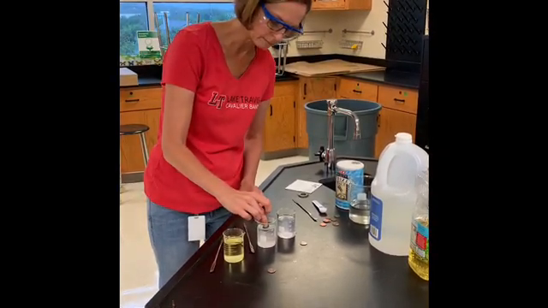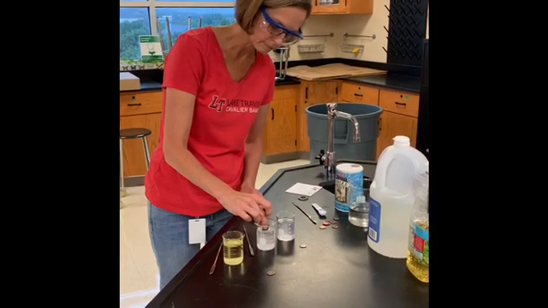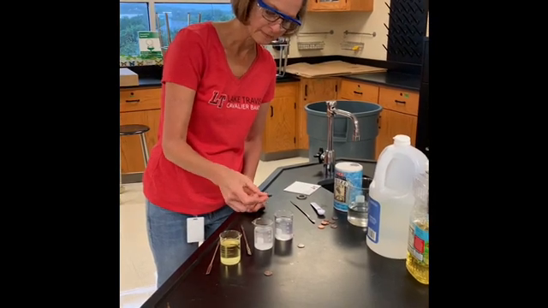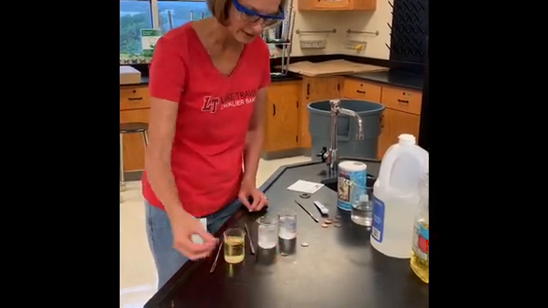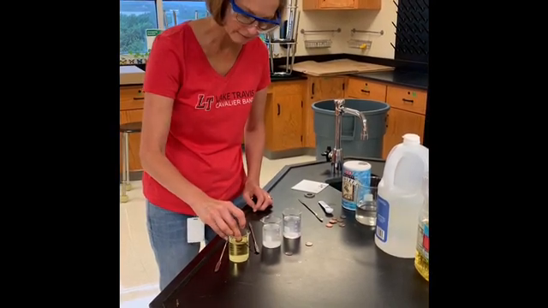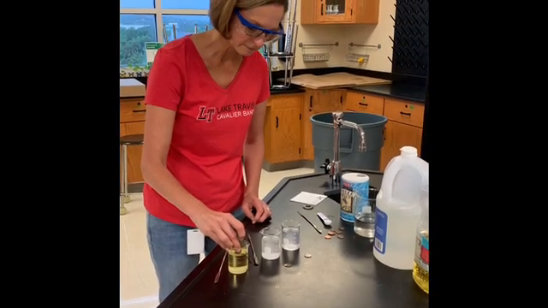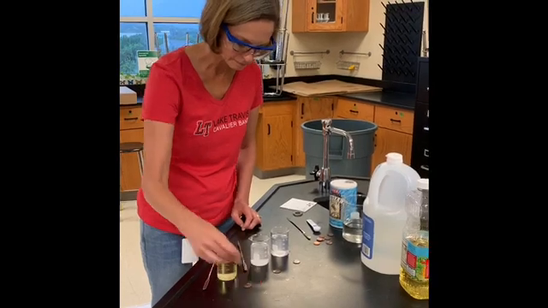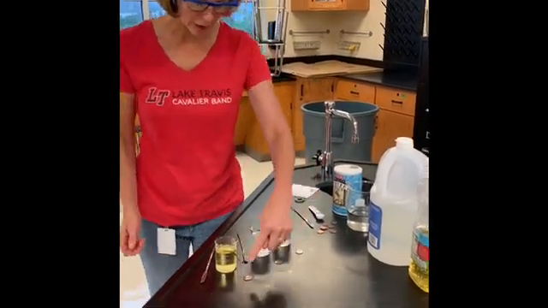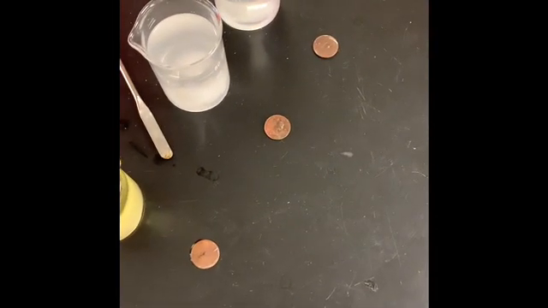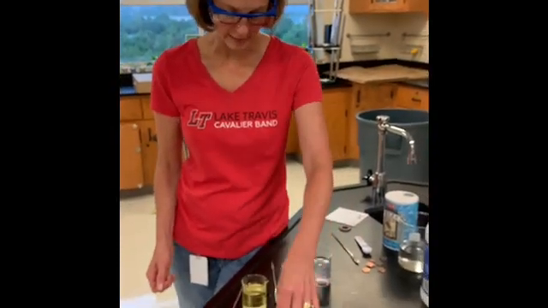This is the vinegar. All right, and we're gonna do the third one. Okay, do you see any change in any of those pennies so far? I see change on one, but not the others. Does anyone see it? I feel like I need to make it a little more obvious, so I'm actually gonna drop those pennies in each container.